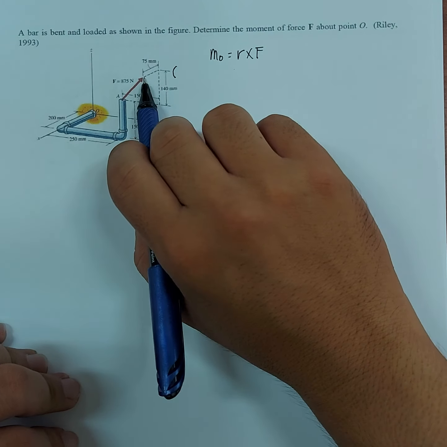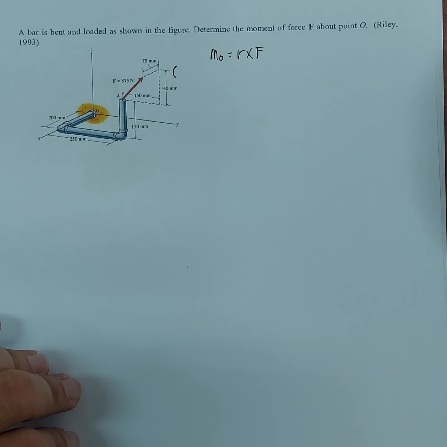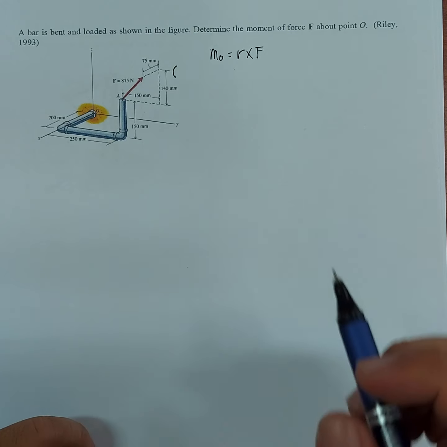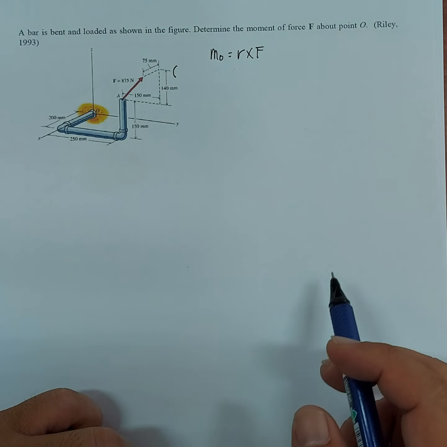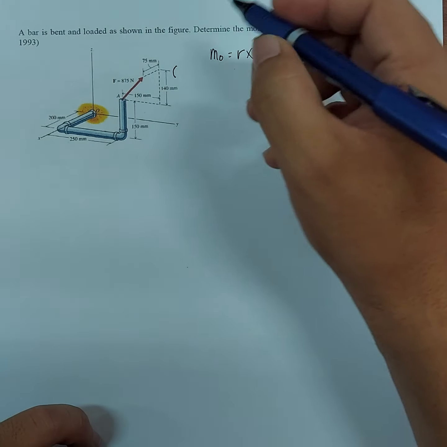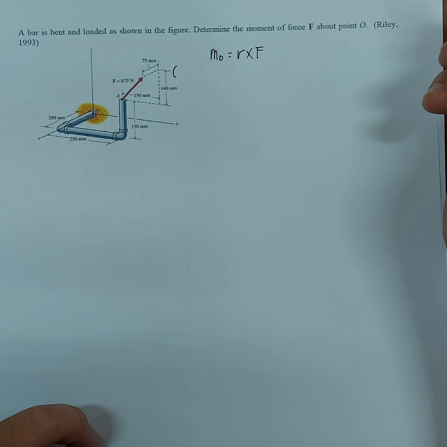Yung head ng ating force, ano yung coordinates ng head ng force natin? X coordinate is, ano yung X coordinate? I-convert na lang natin sa meters, no? Naka-millimeters kasi yung given, but you may or may not convert it to meters. Well, I prefer meters na lang.